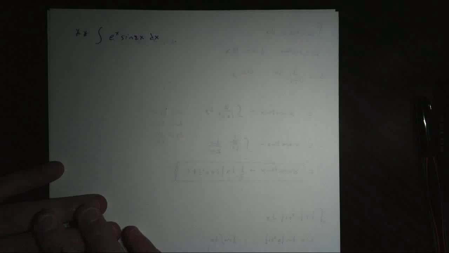What happens if we have two transcendental functions, like e to the x times sine of 2x? Well, in this case, it's not so easy, because remember, we normally let u be the algebraic function. In this case, we get to pick.